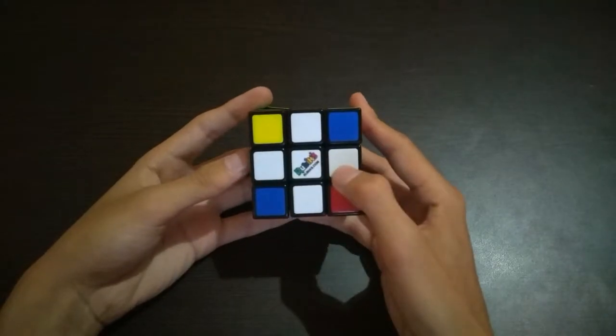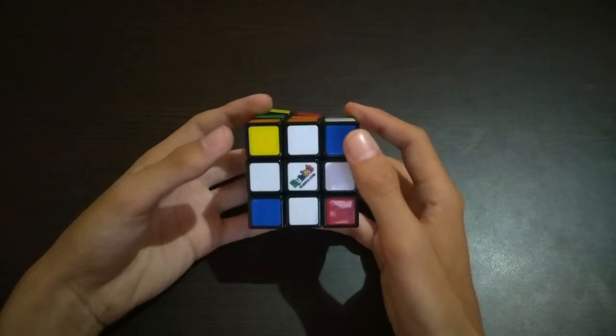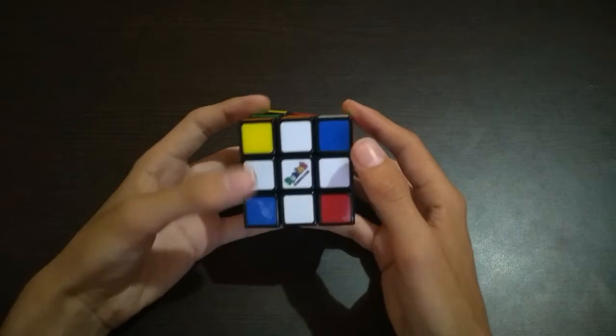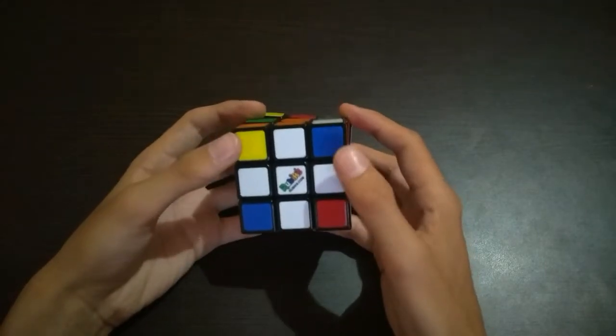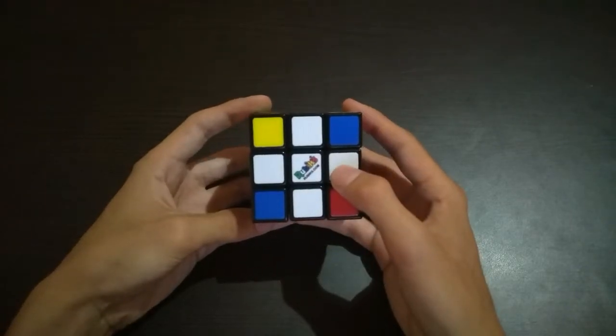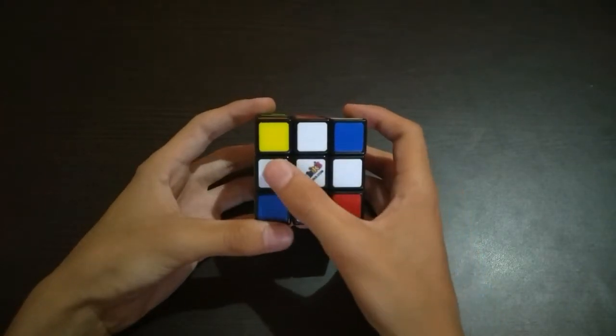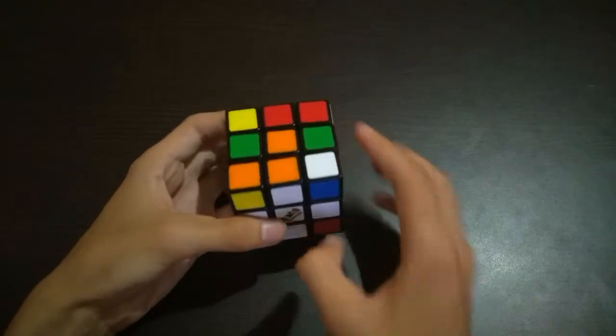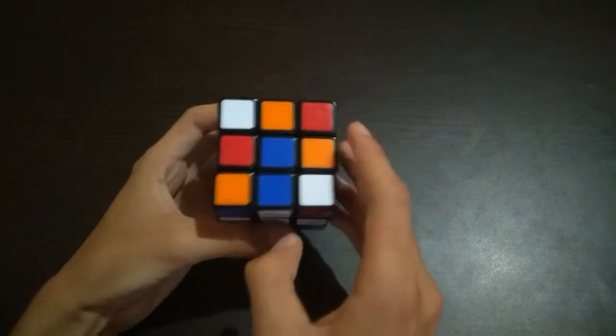Now we are very close to solving the first layer. All that's left now is to solve the 4 corners. And if you want to check whether you have solved your cross correctly or not, you just have to see that you have matched every single edge with its respective center.